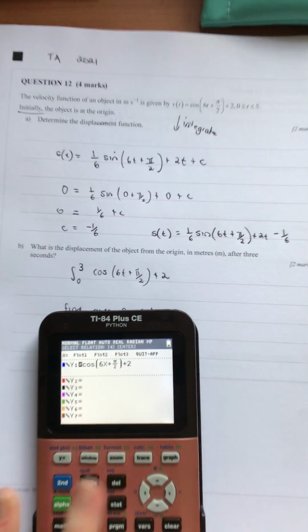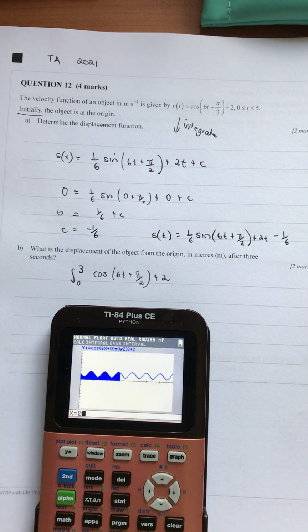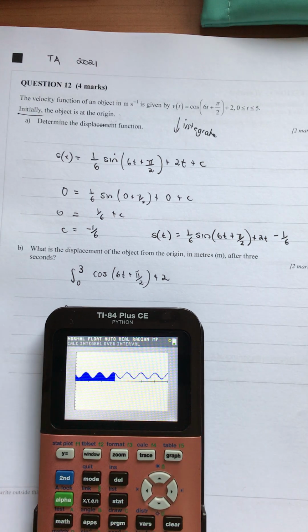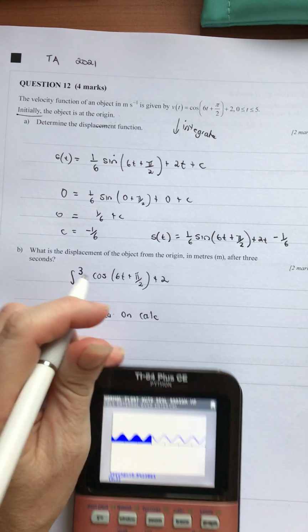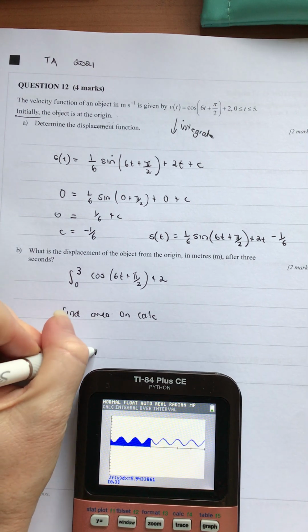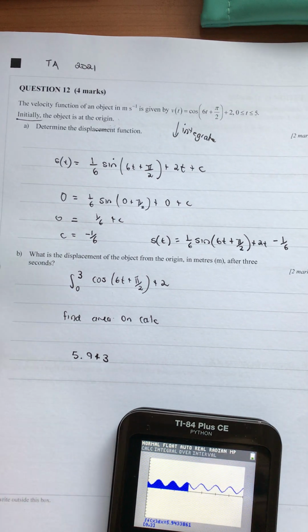And so I've got my graph, and then I'm using my second trace 7 to go between 0 and 3. It shades in that section there, and it gives me the answer of 5.943.